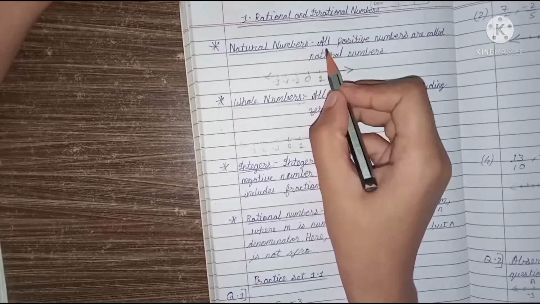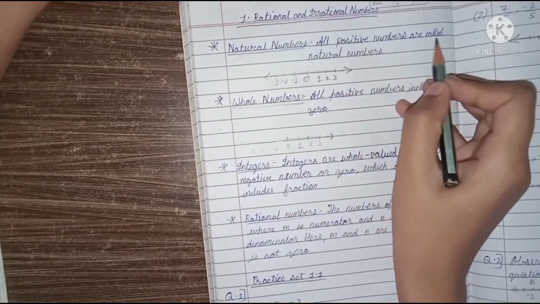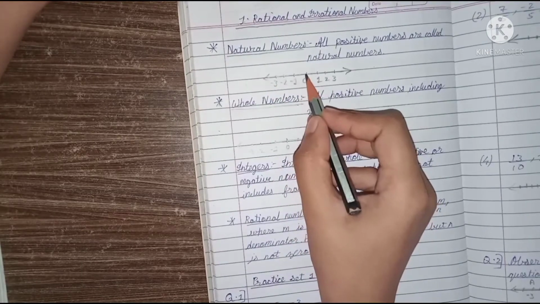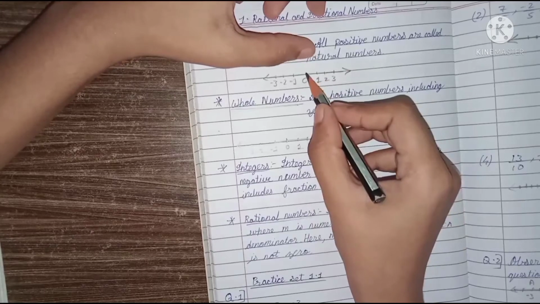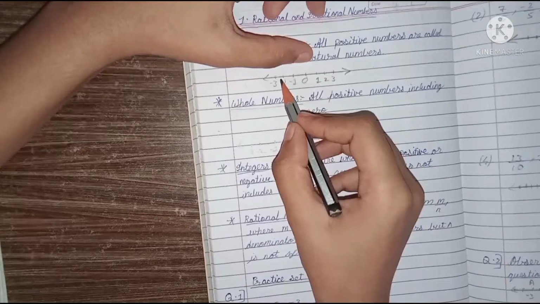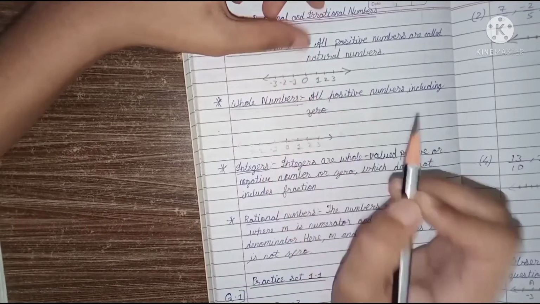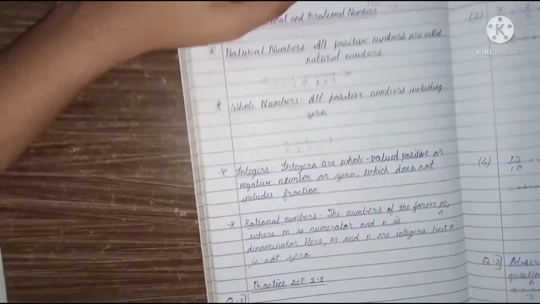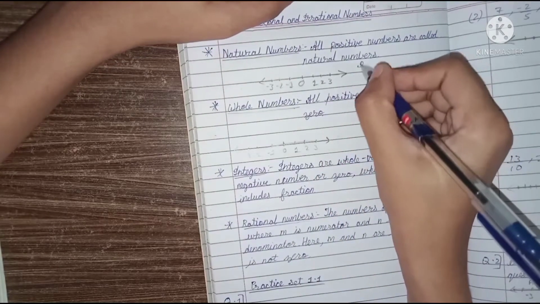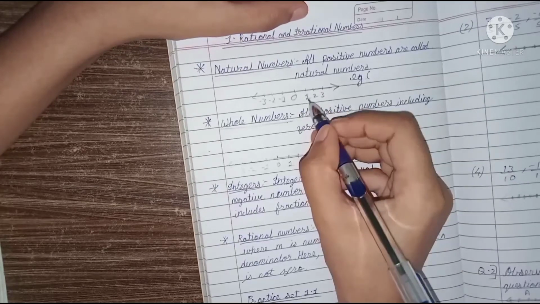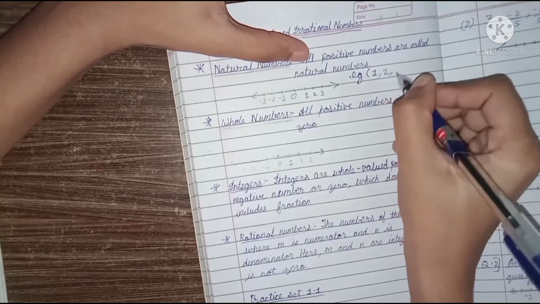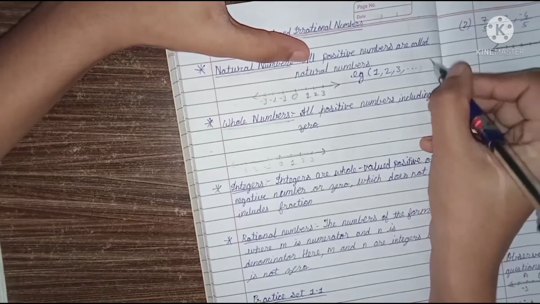That is, what are natural numbers? All positive numbers are called natural numbers. If this is a number line, we plot 0 at the middle of the number line, and all positive numbers are on the right hand side of 0, and on the left hand side of 0 we have to consider all negative numbers. The examples of natural numbers are 1, 2, 3 and so on.